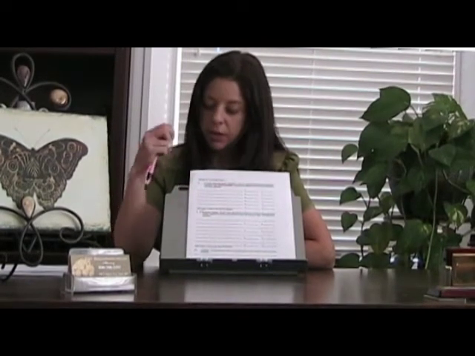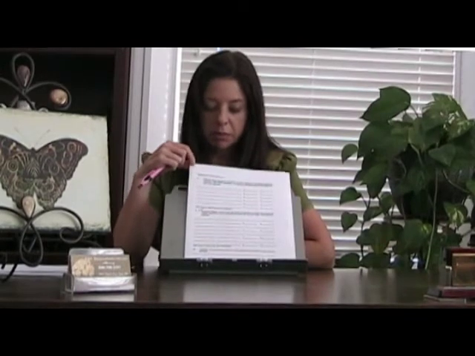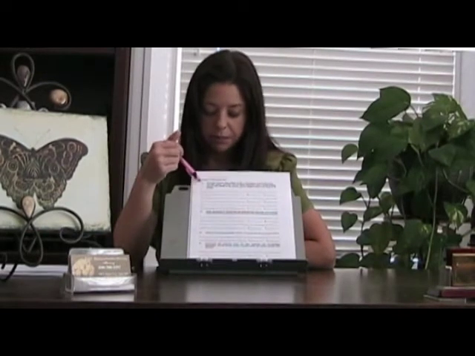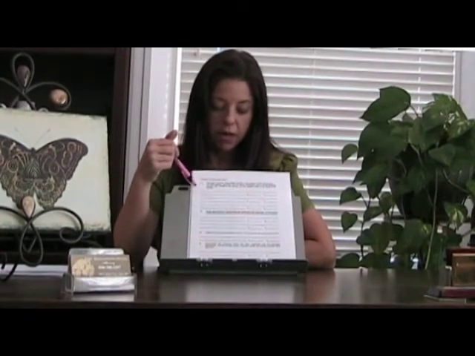Number 10 is annuities. Most people ask me, what's an annuity? So if you don't know what it is, chances are you don't have one. But if you do have any type of annuities where you're being paid out, please let me know and we'll write that down. Number 11, this is for retirement and IRAs. If you have any type of pension plans, please explain that.